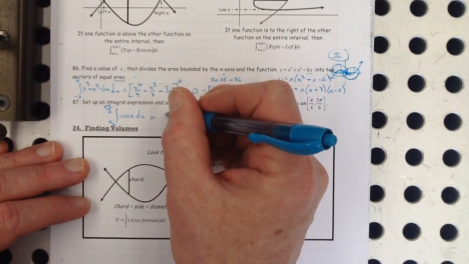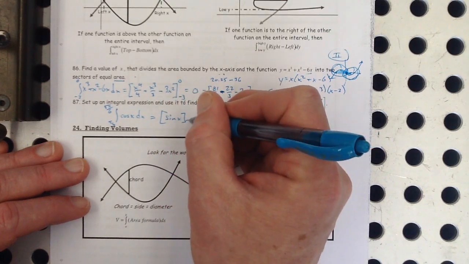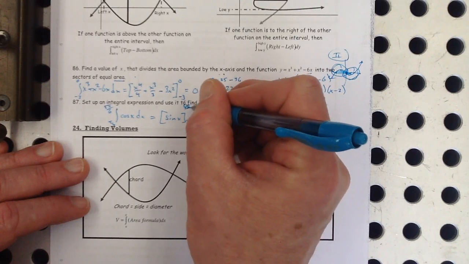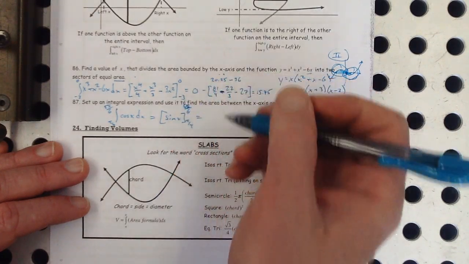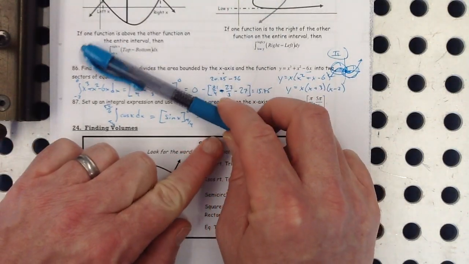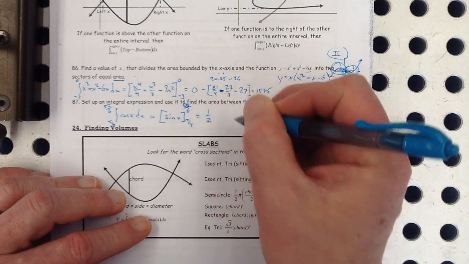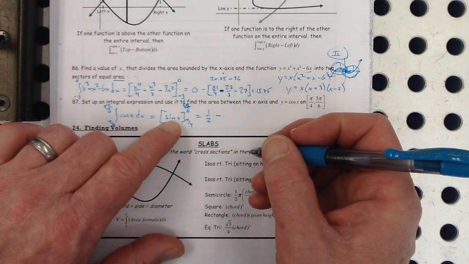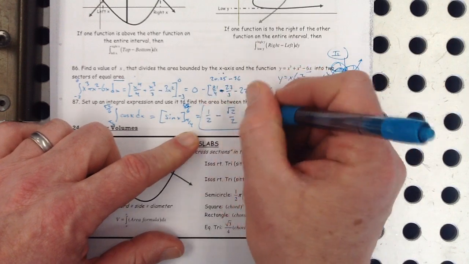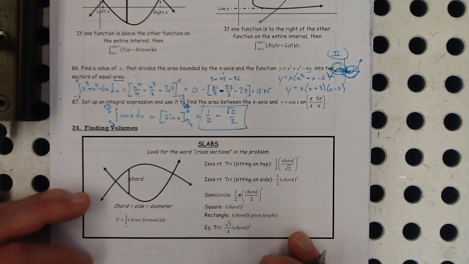The antiderivative of cosine is sine. The sine of 5 pi over 6, that's the y-coordinate of this angle. That's 1/2 minus the sine of pi over 4, which is square root of 2 over 2. That was easy compared to 86.